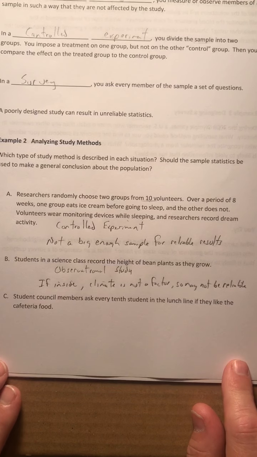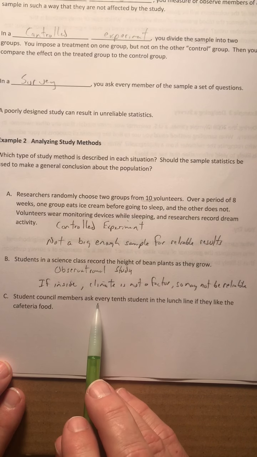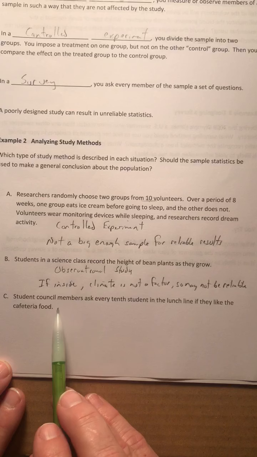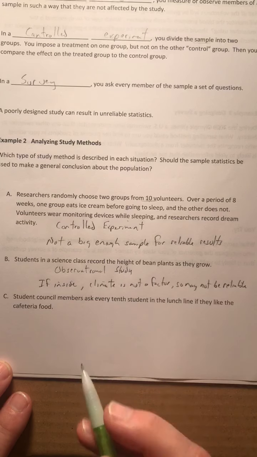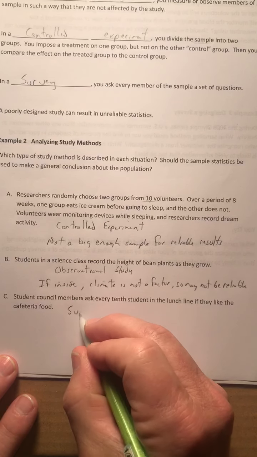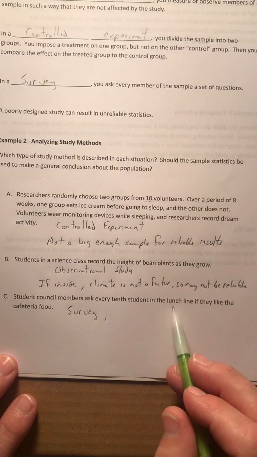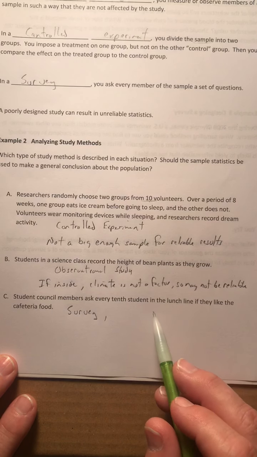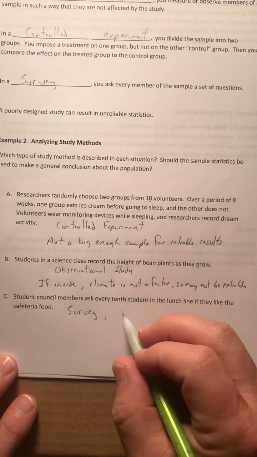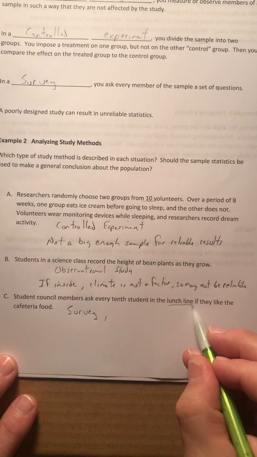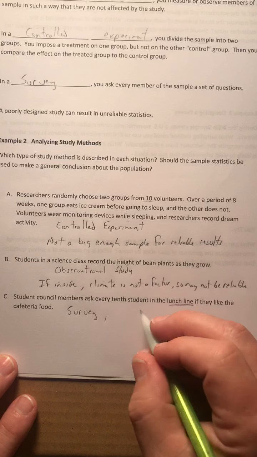All right, and then student council asks every 10th student in the lunch line if they like the cafeteria food. Again, this is a survey, because they're asking them questions about it. Now, the problem is they're only asking the students in the lunch line.